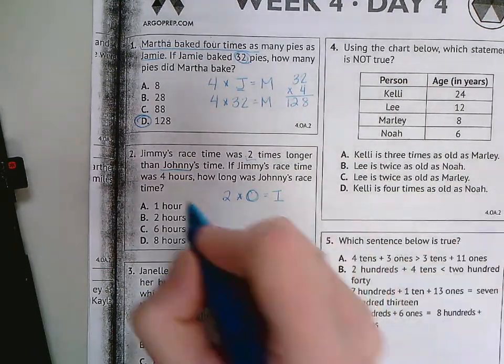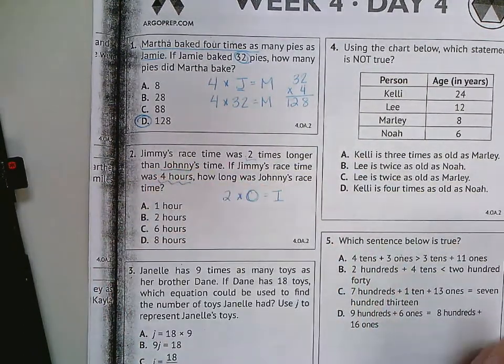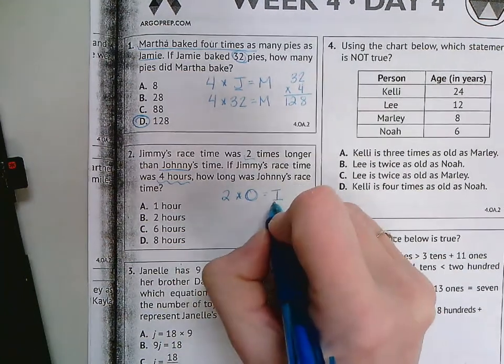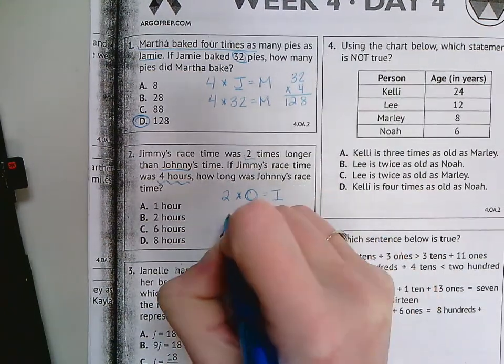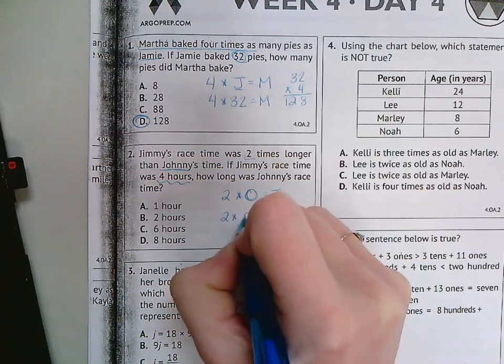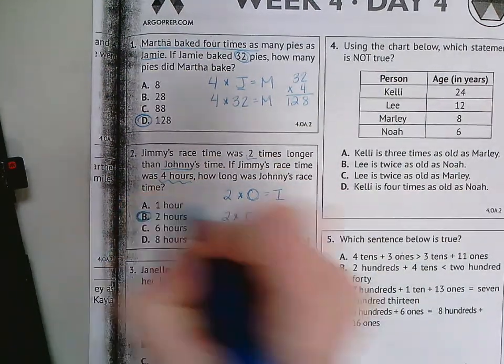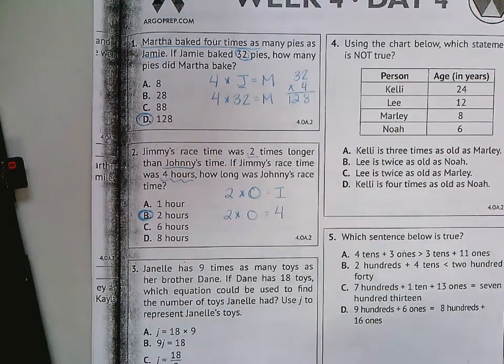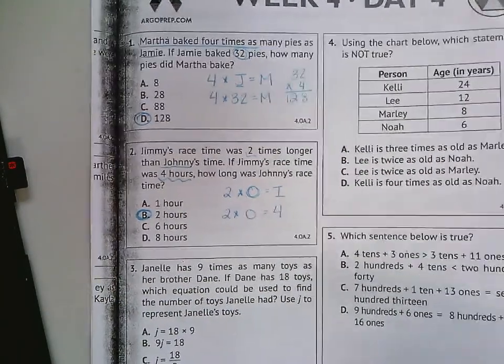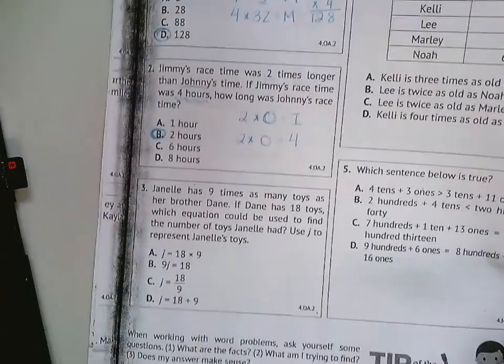If Jimmy's race time was 4 hours, how long was Johnny's? So I know that Jimmy's is 4 hours, and 2 times Johnny's gave me that 4 hours. Well, 2 times 2 is 4. That O kind of looks like a 0. Might not have been the best letter choice.